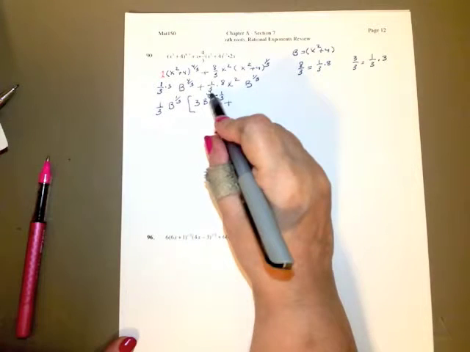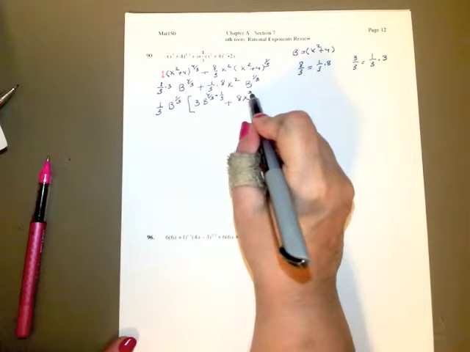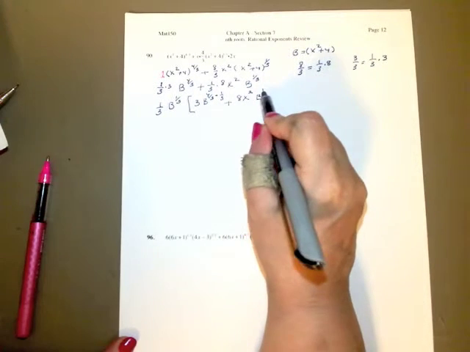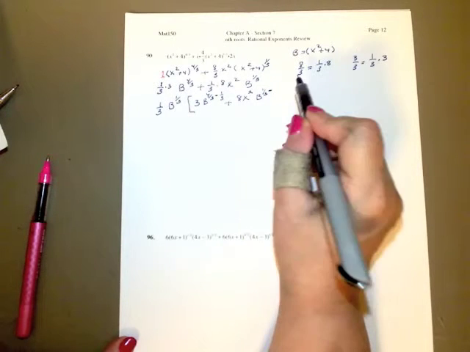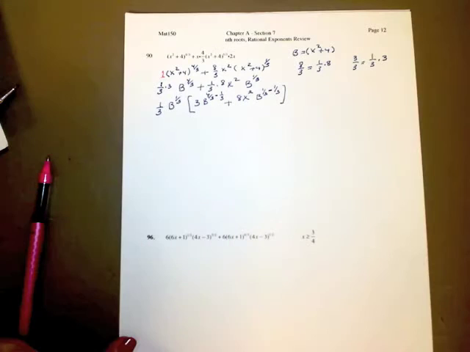I'm going to take the 1/3, I'm going to be left with the 8x squared, and a b to the 1/3, I am going to remove 1/3, so he's going to be gone.